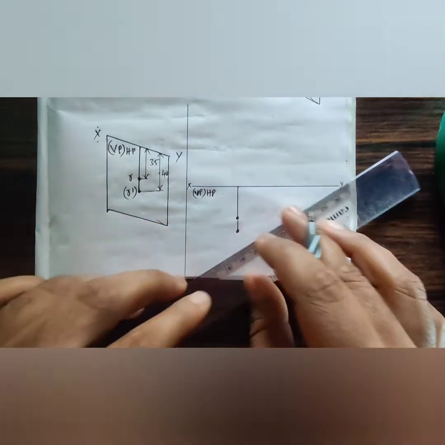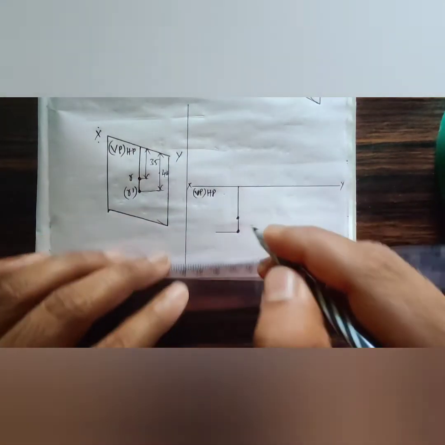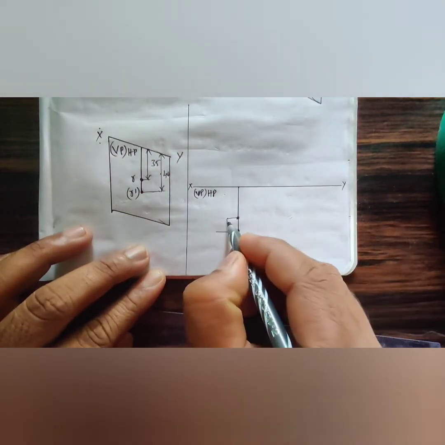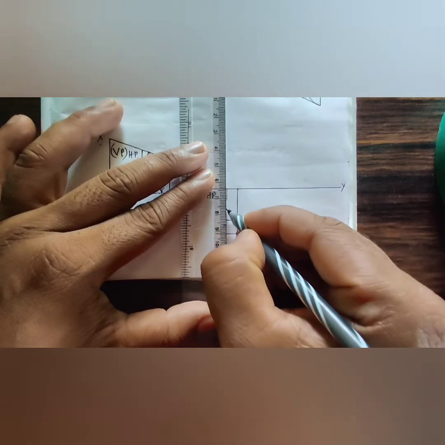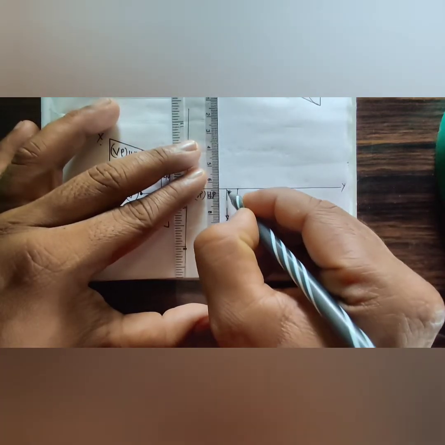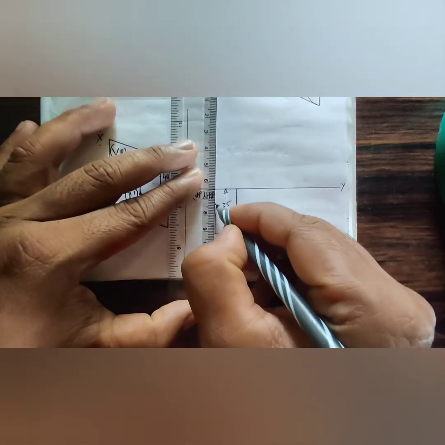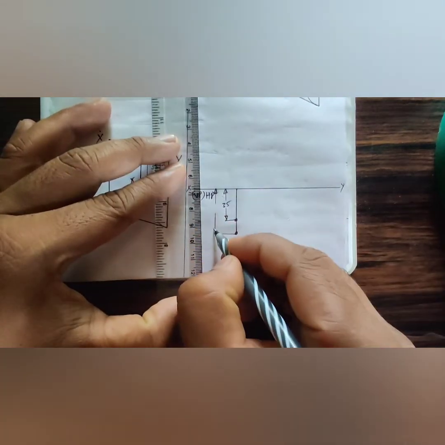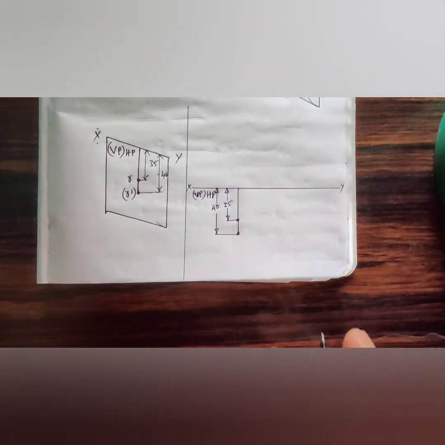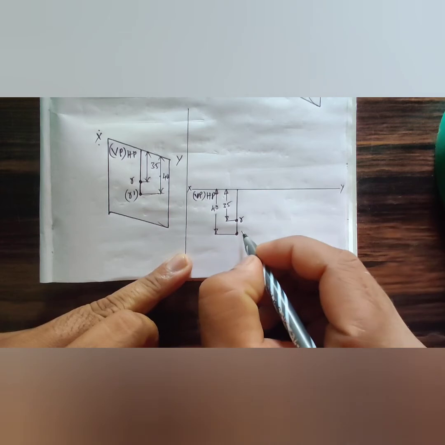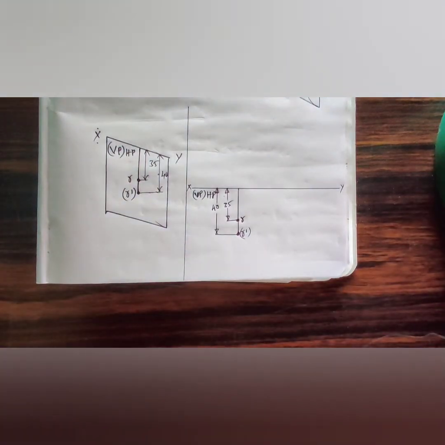I'll give the notations for this. Always we have to show the smaller notation first and after that the bigger one. So show that 35 first and after that the 40, the bigger one. And we know the 35 distance is R and the 40 distance is R dash within the bracket, so you should not forget the bracket.